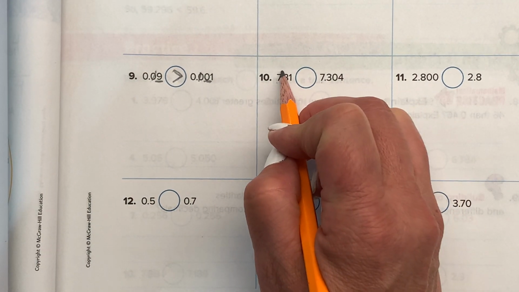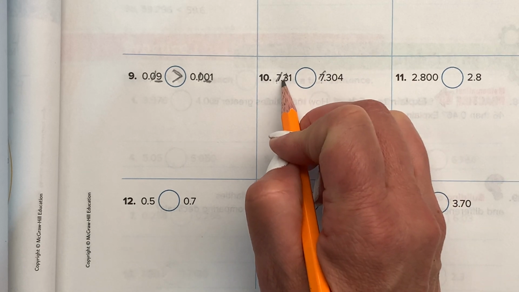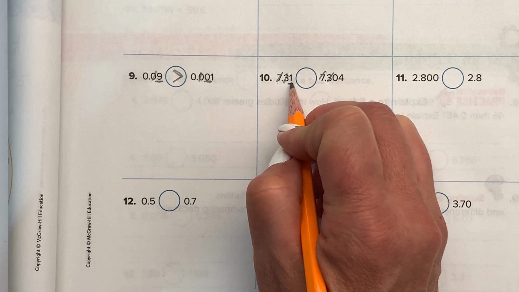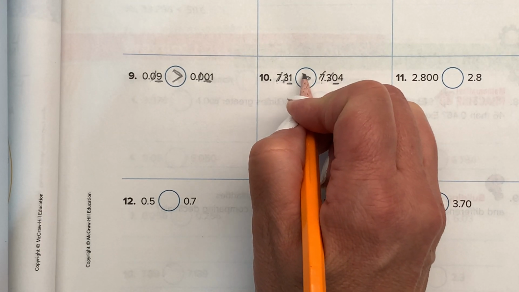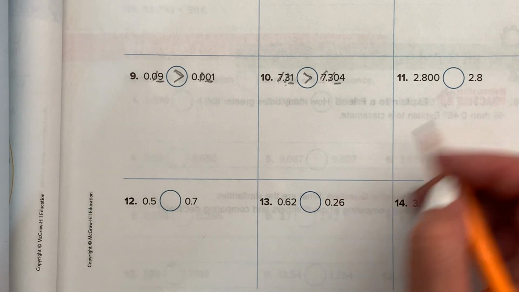Okay, they both have a 7. Let's go to the next one. They both have a 3. This one has a 1 and this one has a 0 in the hundredth spot. So winner, winner, chicken dinner is over this way, greater than.